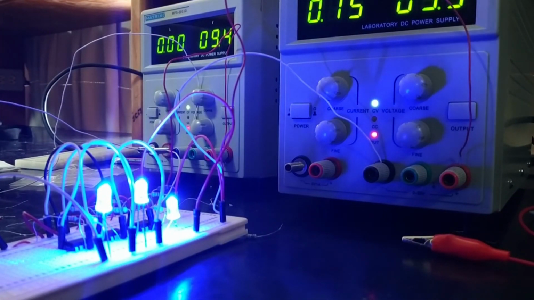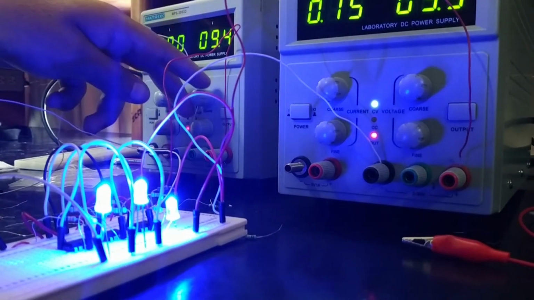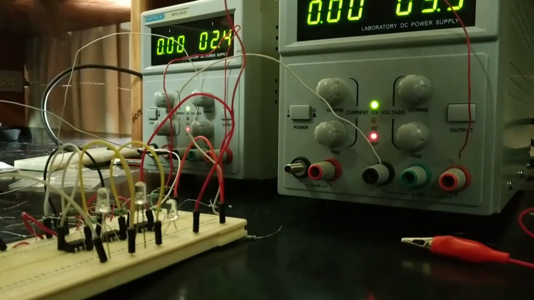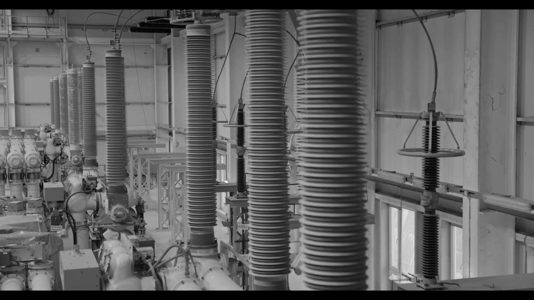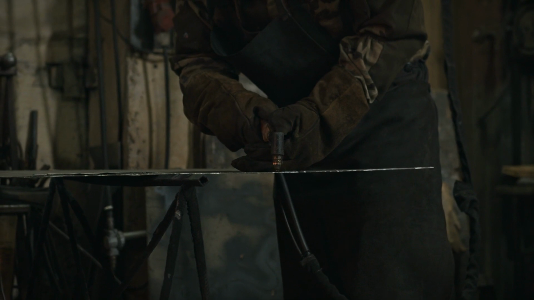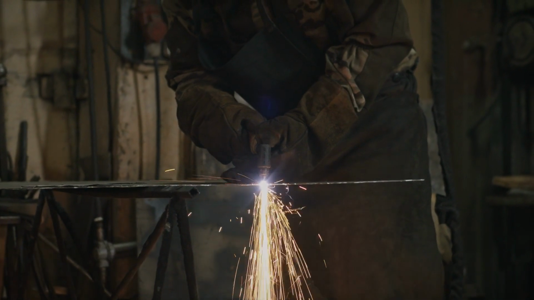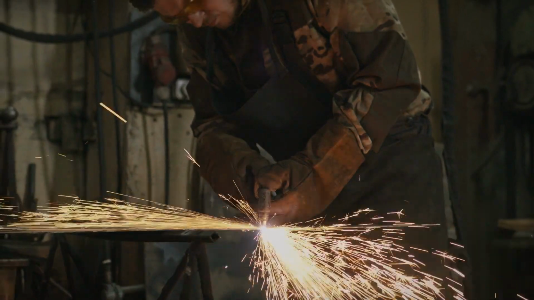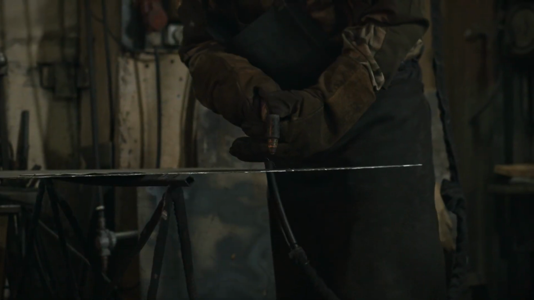Gotcha. The source mentions two types of plasma generators: arc plasma and plasma jet. What's the difference between those two? So arc plasma generators create plasma using an electric arc between two electrodes, while plasma jet generators use a high-velocity gas flow to generate the plasma. The choice depends on the application and the material being processed. For example, arc plasma is often used for cutting really thick materials, whereas plasma jet is more suited for precise cutting and surface treatment. So it's about choosing the right tool for the job based on the material and what you're trying to achieve. Exactly. Okay, that makes a lot of sense.